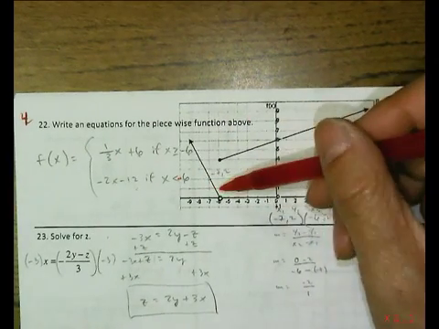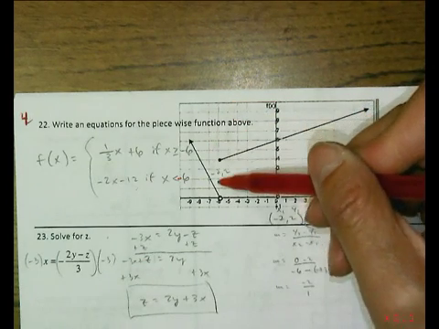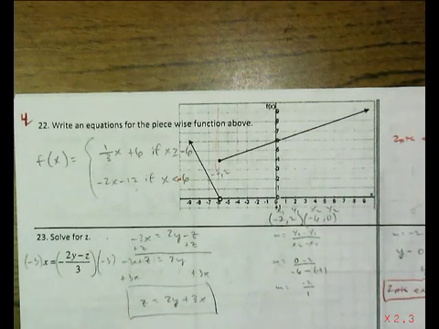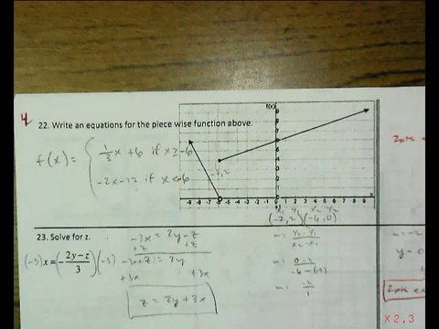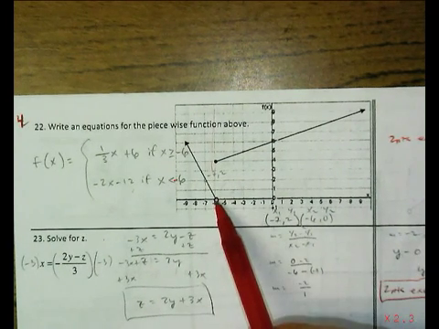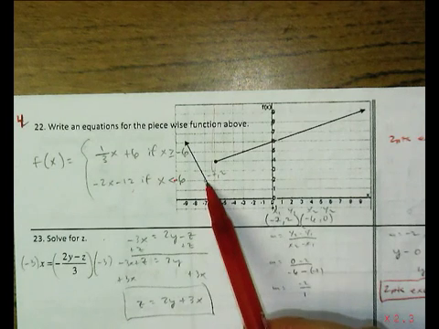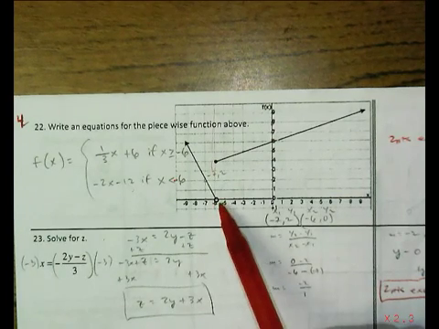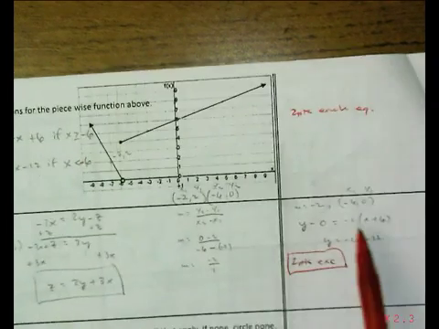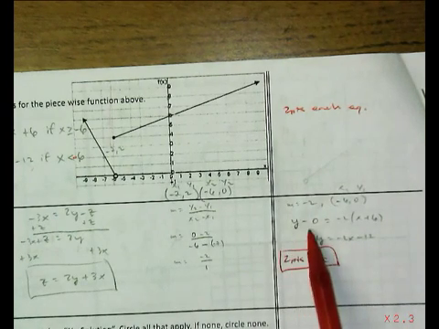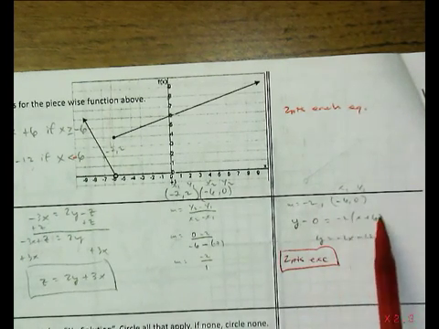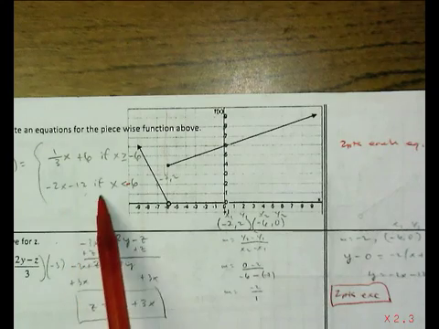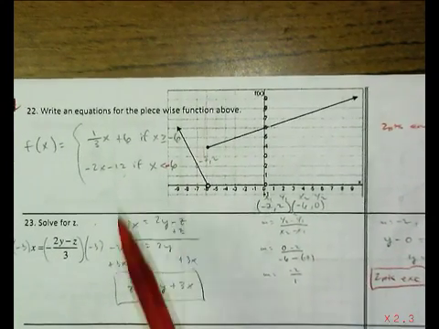Here, my restriction is at the line -6. To figure out my slope there, let's just say you pick this point, it's down 2, right 1. So -2 is my slope. And then I picked this ordered pair, (-6, 0). I have a point, I have the slope, I can use point-slope form. Don't forget to distribute all the way through, and you get y equals -2x minus 12, if x is less than -6. So that's your piecewise function.